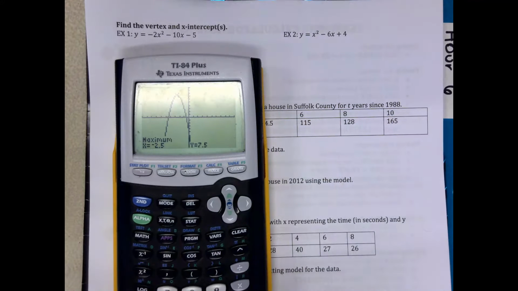It says guess. Yes, press enter. Oh. Okay. Press enter. No, just press enter. There you go. There's your answer. Why does it say guess then? Because it's estimating it. Okay.